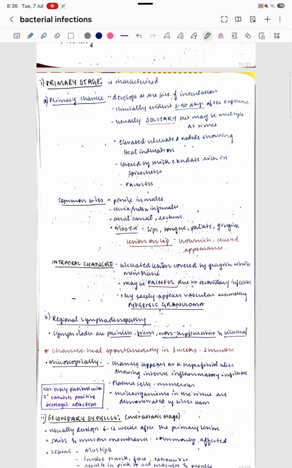It is an elevated and ulcerated nodule with local induration. It is covered by thick exudate which is rich in spirochetes, that is Treponema pallidum, and commonly it occurs on the penis in males, the cervix or vulva in females, and the anal canal or rectum. It can also inoculate near the lips, mouth, tongue, palate, gingiva. Lesions on the lips are usually brownish and crusted in appearance.